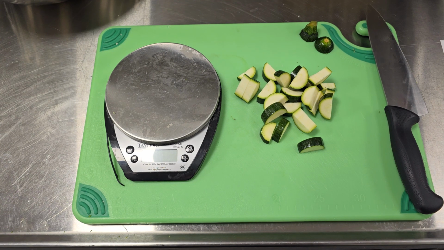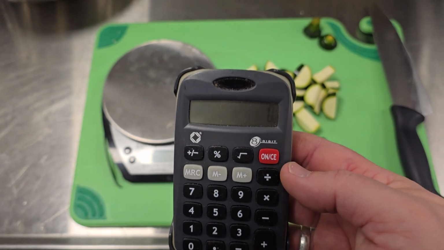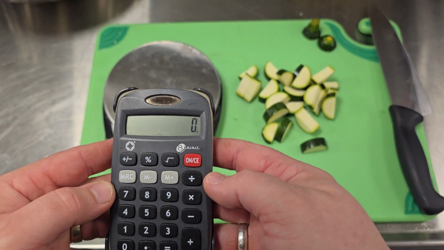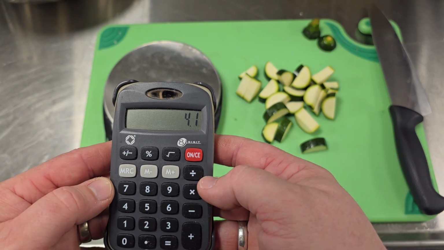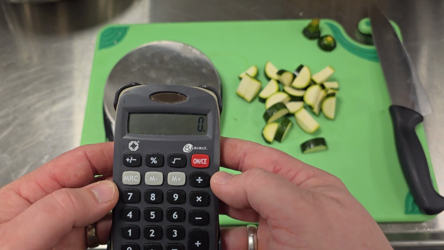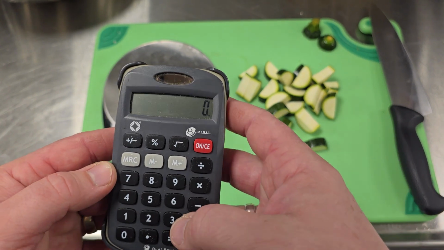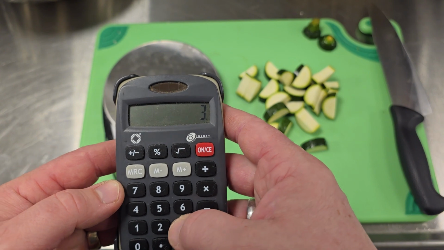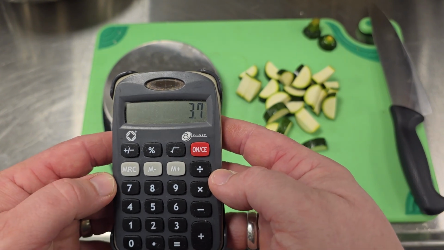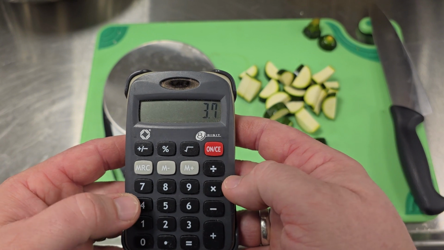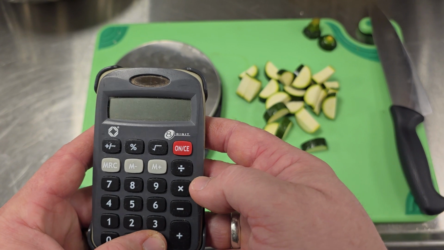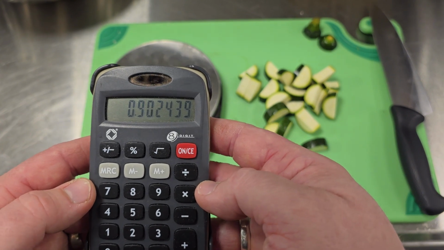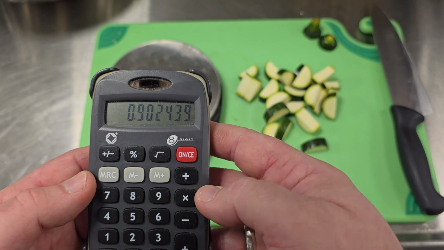So we started with 4.1 ounces of zucchini, and I need to run and grab a calculator real quick. Okay, we ended up with 3.7. So to figure out my yield percent, I take 3.7, or my edible portion, divided by my as purchased portion, which was 4.1 ounces, and that gives me a decimal 0.9024.